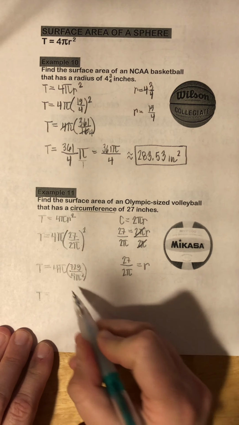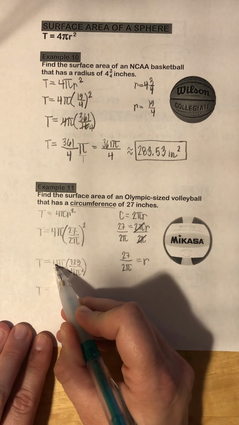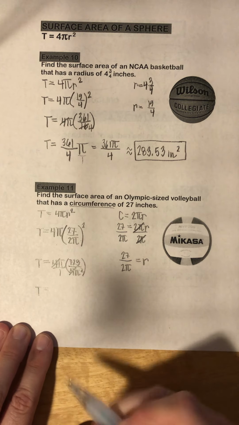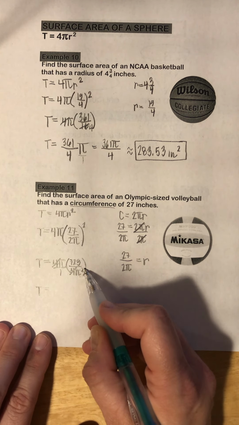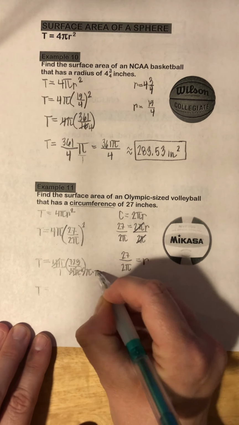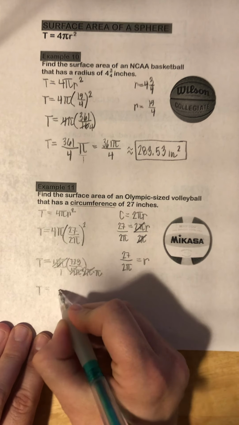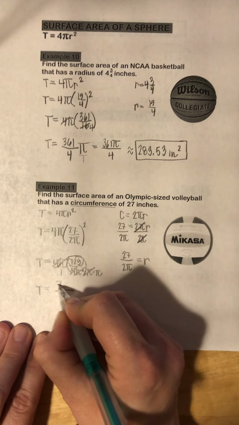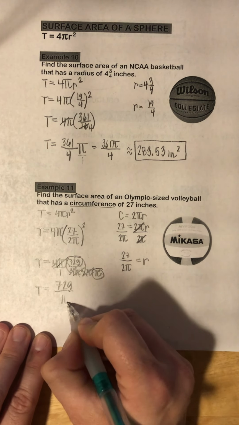So look what we have, because this is like a 4 pi over 1. We can do a little bit of cross canceling. We have a 4 in this numerator and a 4 in the denominator, so those are going to cancel out because it's the same thing. We have a pi in the numerator and we have a pi squared in the denominator. Remember, pi squared just means you have pi times pi. That means you have 2 of them. Well, I can get rid of 1 in the top and 1 in the bottom. So what does that leave me with? Well, in the numerator, I'm left with 729, and in the denominator, I'm left with pi.